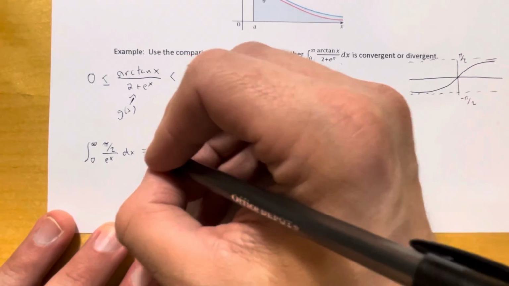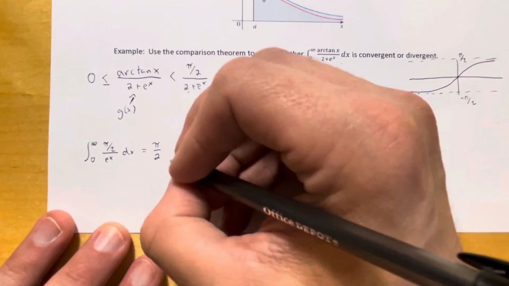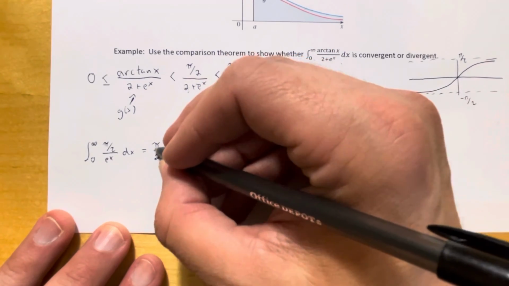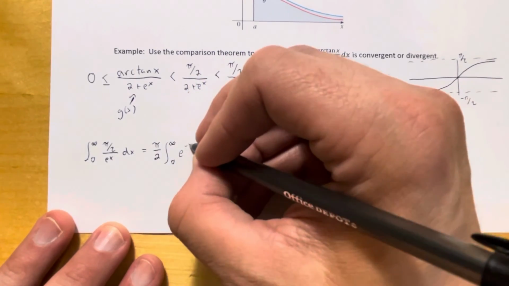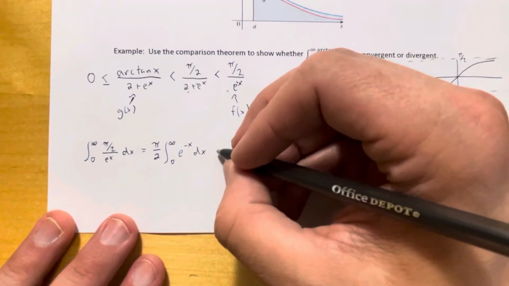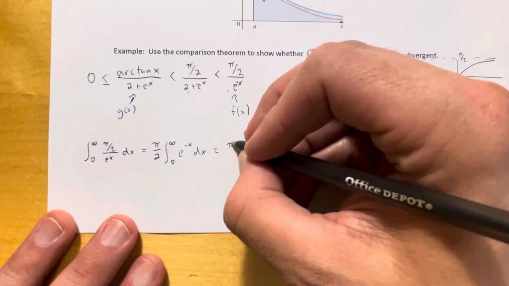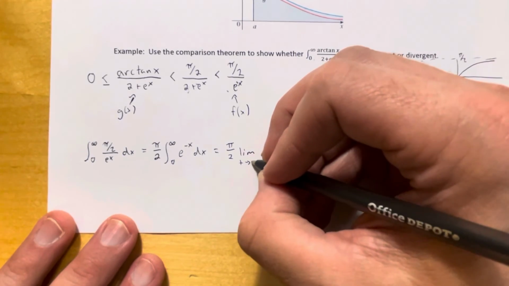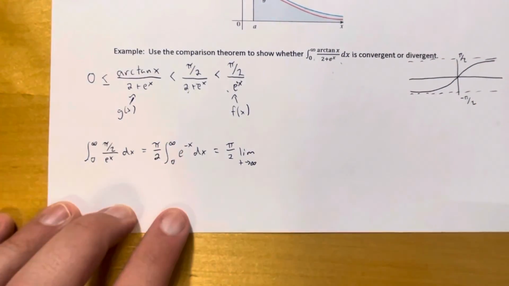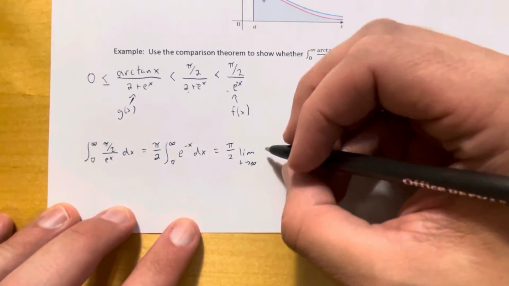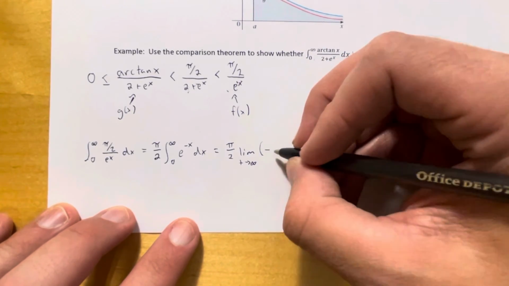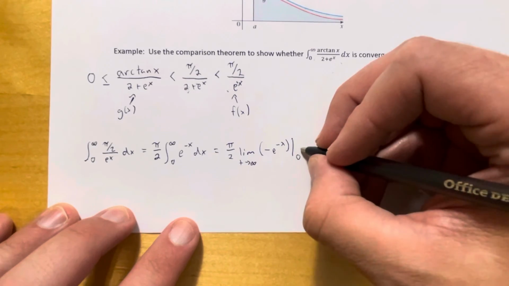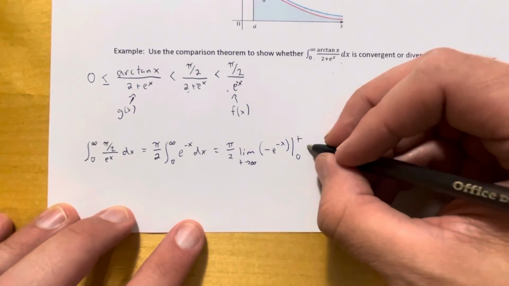pi over 2 is a constant. You can pull that out. This is the same thing as pi over 2 times the integral from 0 to infinity of e to the negative x dx. That's the same thing as pi over 2 times the limit as t approaches infinity. Remember, we replace that infinity with a t. I'm going to go ahead and evaluate this definite integral, though. I have negative e to the negative x from 0 to t now.